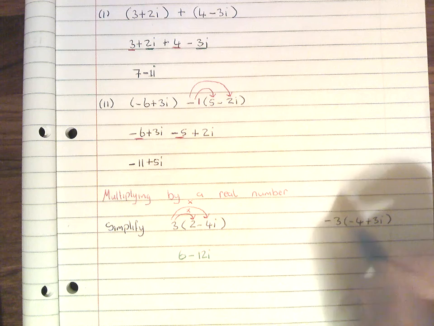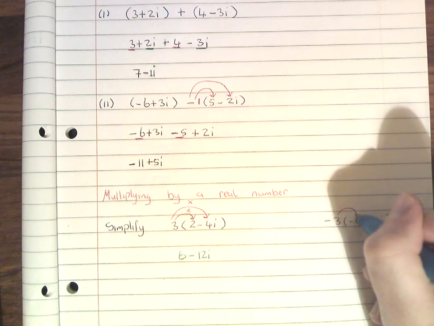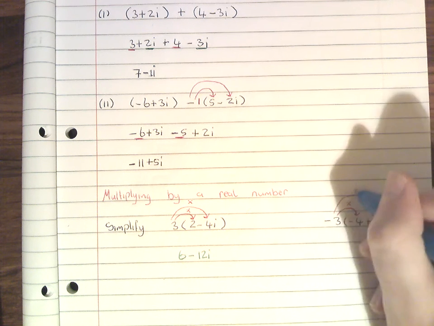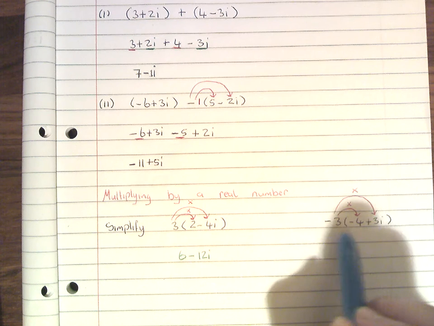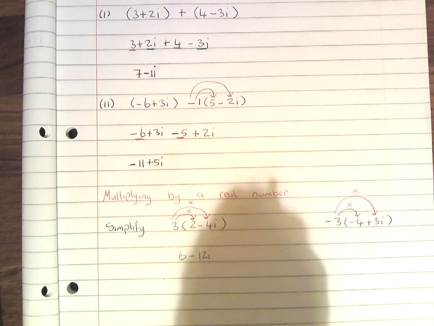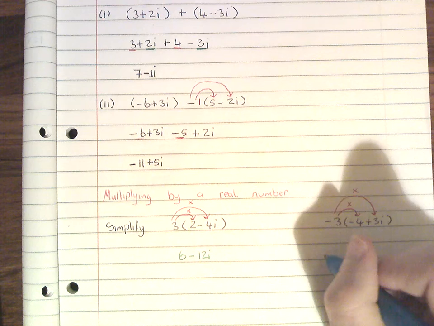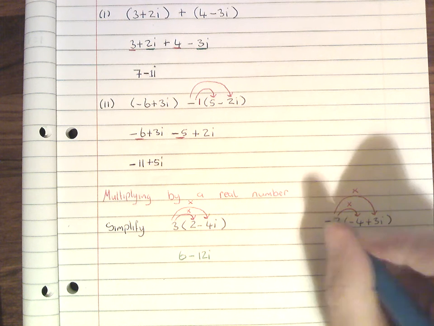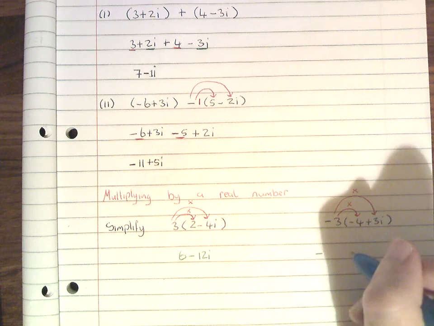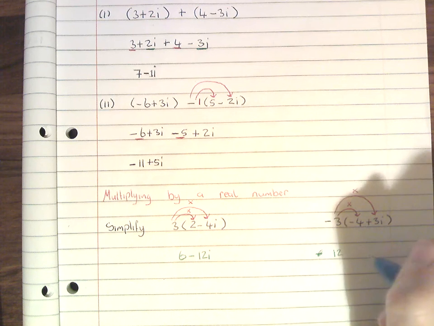If we have a look at this one here, again, we're just doing the same thing. We want to multiply each term on the inside by the real number that's on the outside. So again, all you do is take this number and multiply it by the real part, and then multiply it by the imaginary part of the complex number. So how does that work out? Minus 3 multiplied by minus 4, so like signs give plus, that gives us plus 12, so that just is 12.